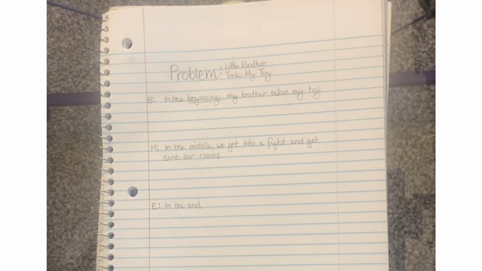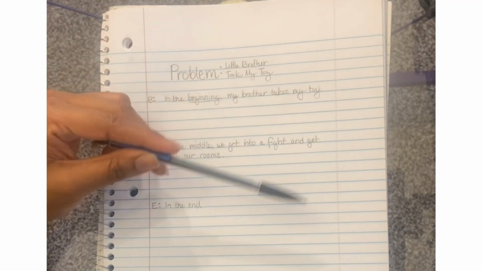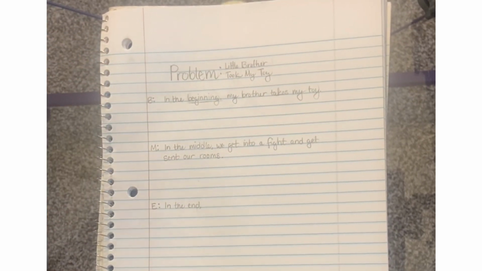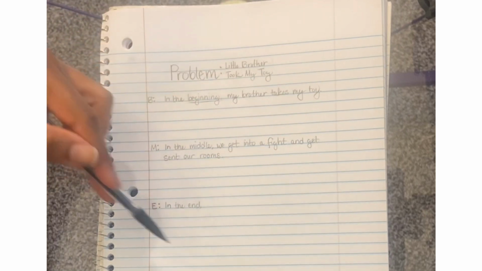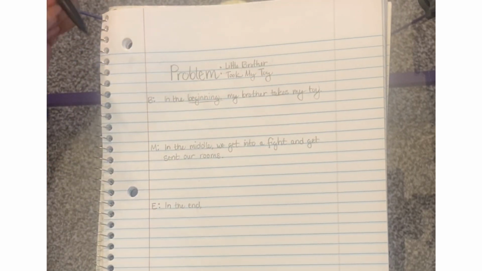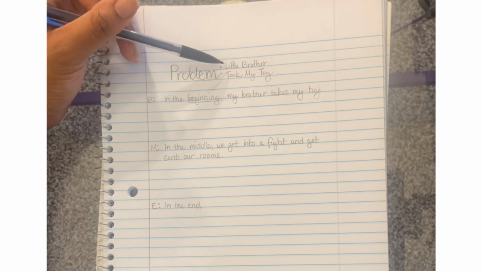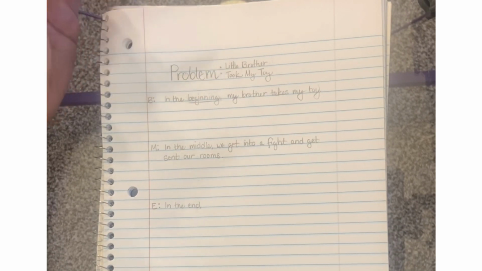So here, I have written out all the things that are about my scene that I'm getting ready to act out. So I want you to do everything that I'm doing. So first I have my problem up at the top, and I put it to the side. My little brother took my toy. That's my big problem in this scene.